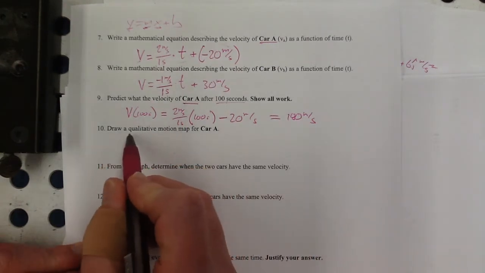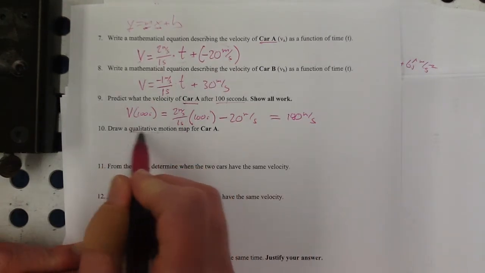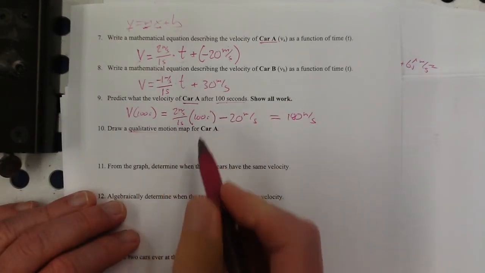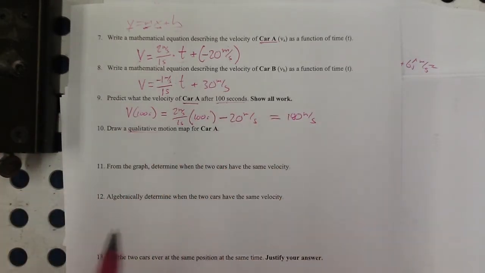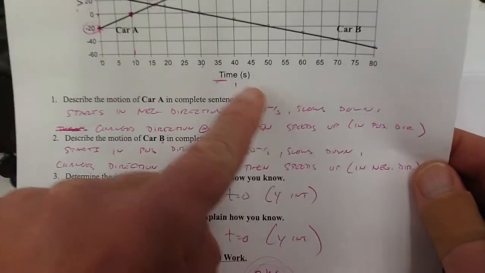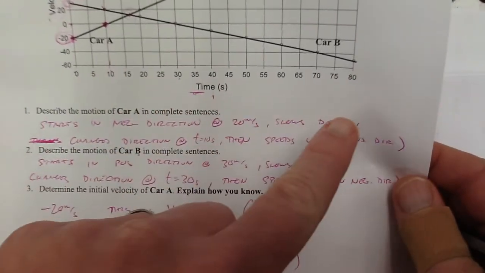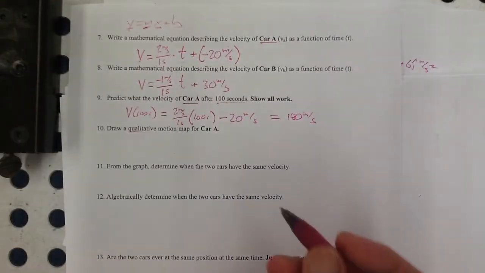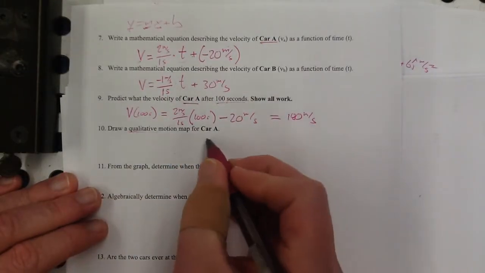Draw a qualitative motion map for car A. Qualitative means I don't have to include numbers, I just have to get the relative sizes right. Well, car A, I'm going to go back to my description here. It starts in the negative direction, and I don't care about the number, and then it slows down, and then it turns around and speeds up. So I'm just going to go for that basic idea.